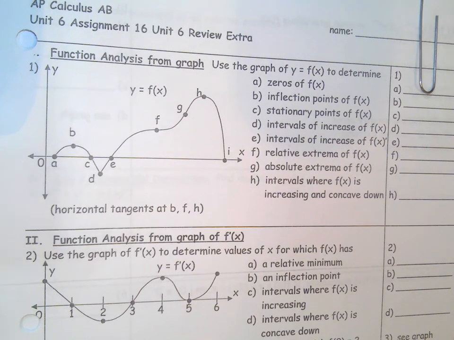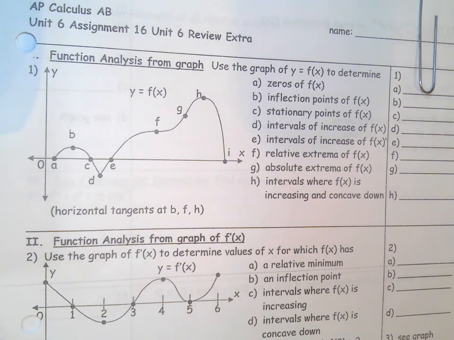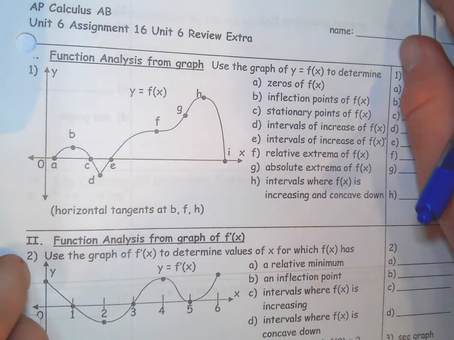AP Calculus AB, Unit 6, Assignment 16, Office Hours. This is an extra credit review worksheet. One more chance to practice some of the things that will be on your test.